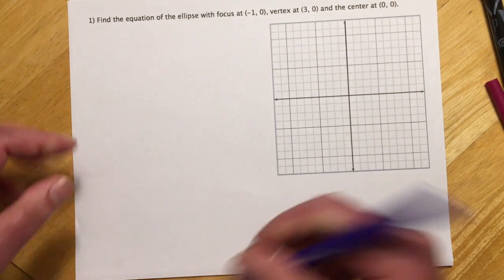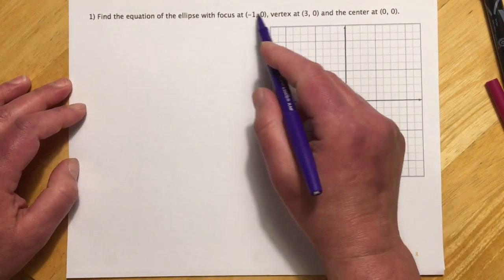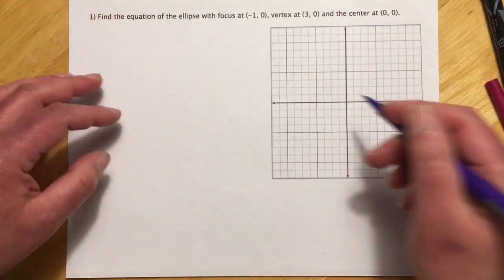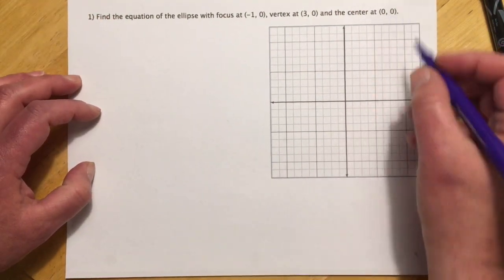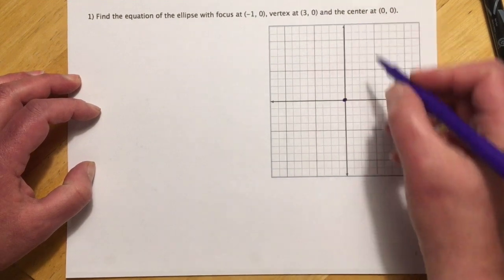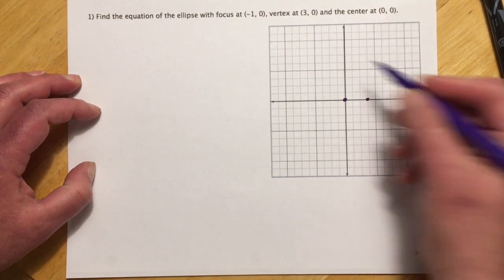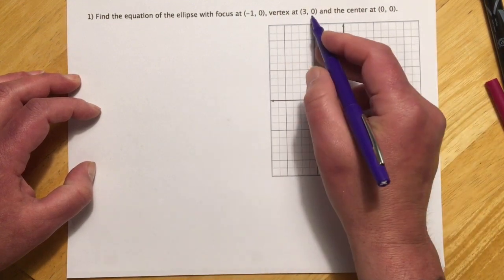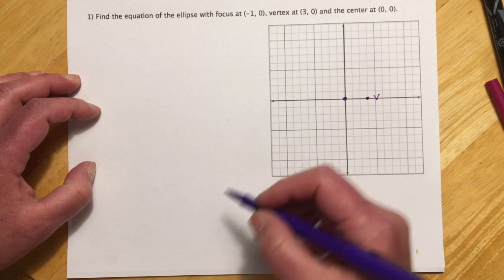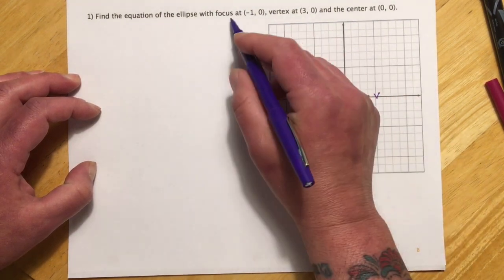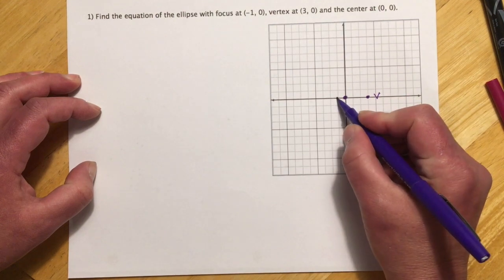Okay, question 1. I'm going to start by just graphing what it gave me, and that's going to help me orient where things are. So the center's at (0, 0), so again starting with the center at the origin. We have a vertex at (3, 0) right here, and a focus, so that's a vertex. And anytime they talk about a vertex, they're talking about the major one. They would have to tell you it's the minor one if that's what they're referring to. The focus is right here at (-1, 0).